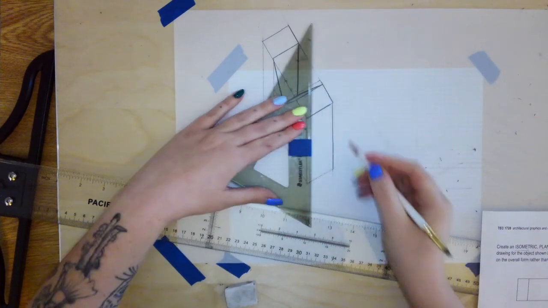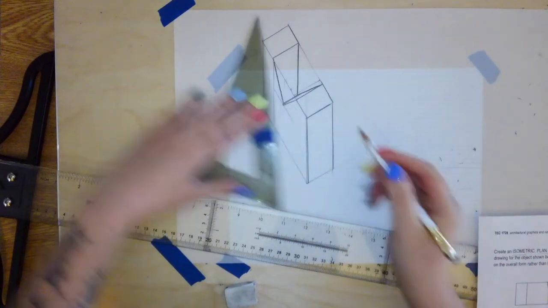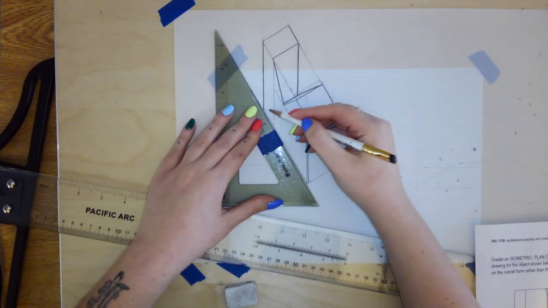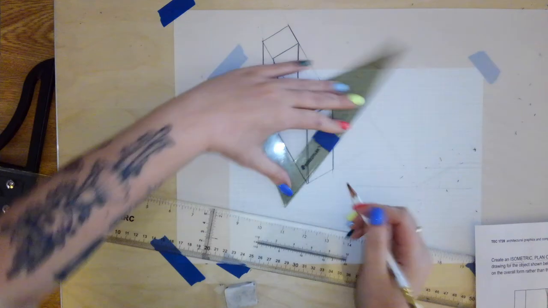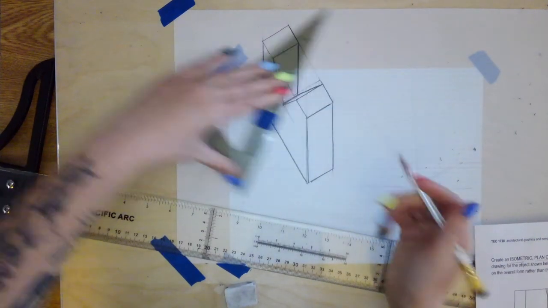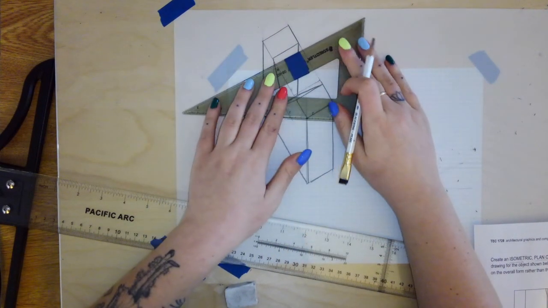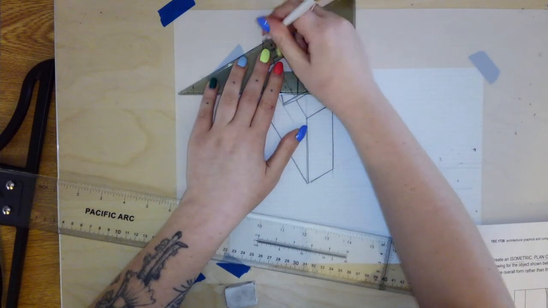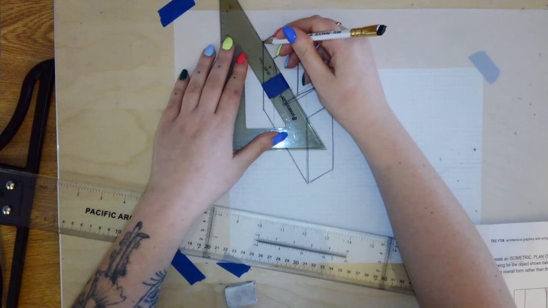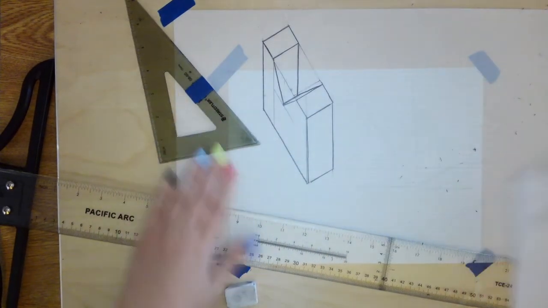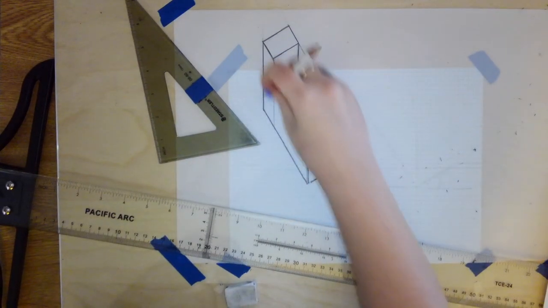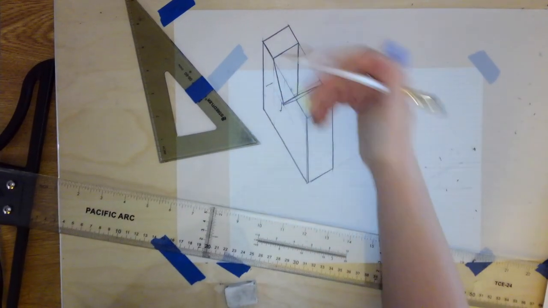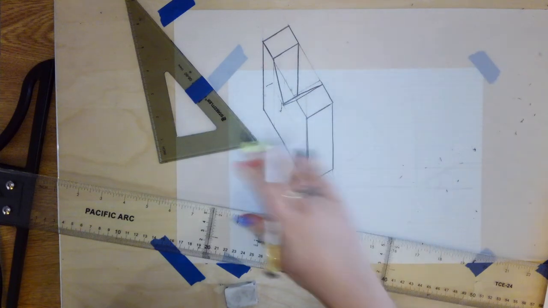And I'll just darken it. And just like with the isometric, if lines aren't parallel or perpendicular as they would be in the ortho, then it's just a game of how far down, how far over.